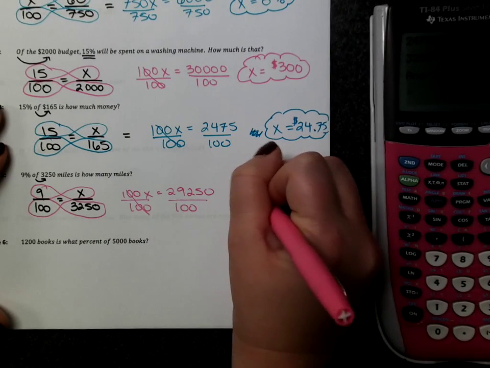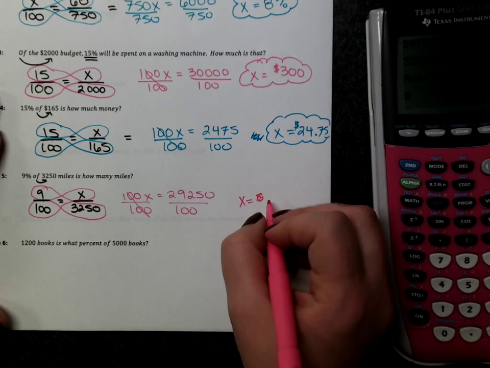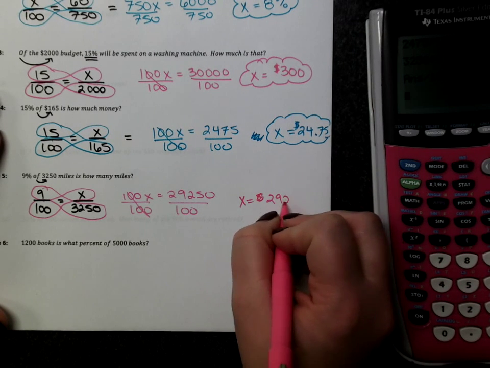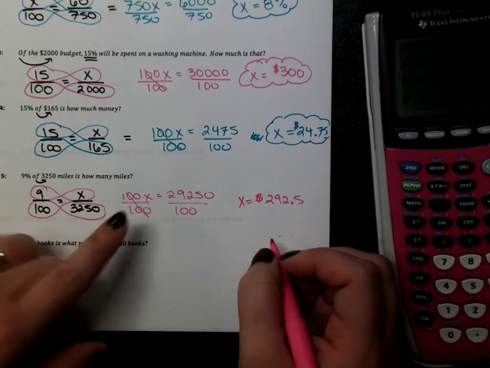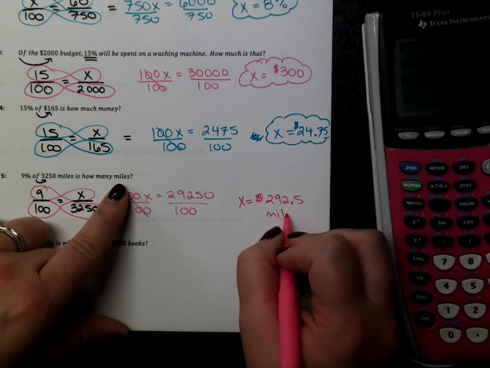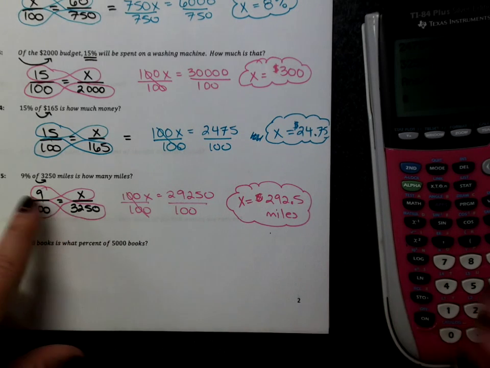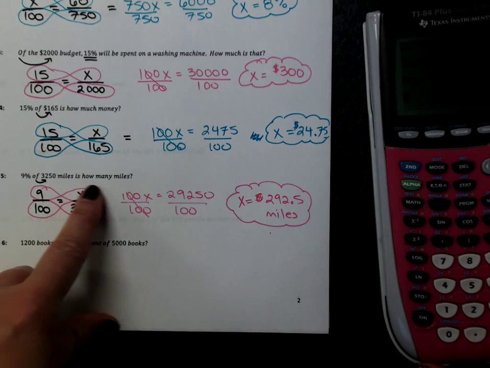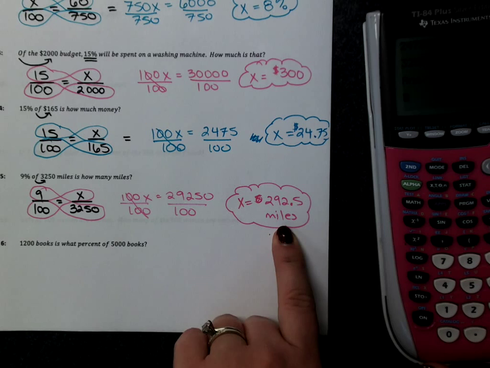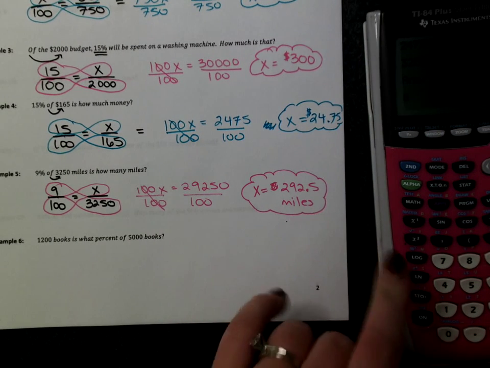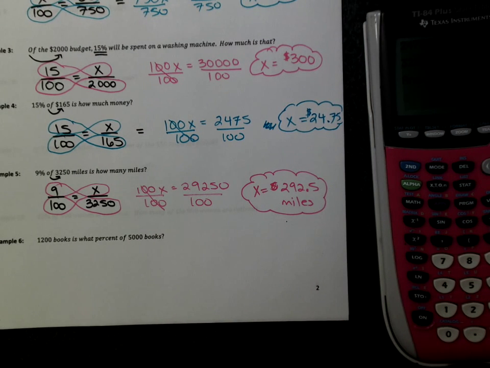So x equals, we're not talking money, 292.5, what are we talking about? Miles. So make sure to answer the question. We're talking about miles. 9% of that many miles is how many miles? There it is in miles. And then we'll try this again with example 6.